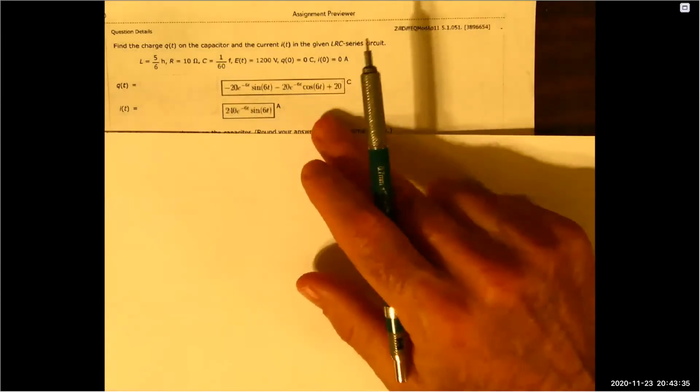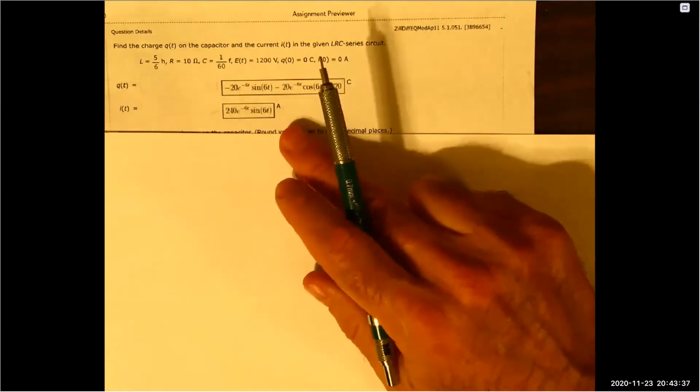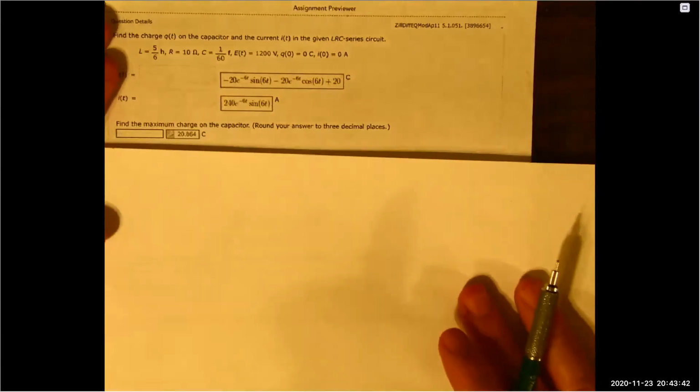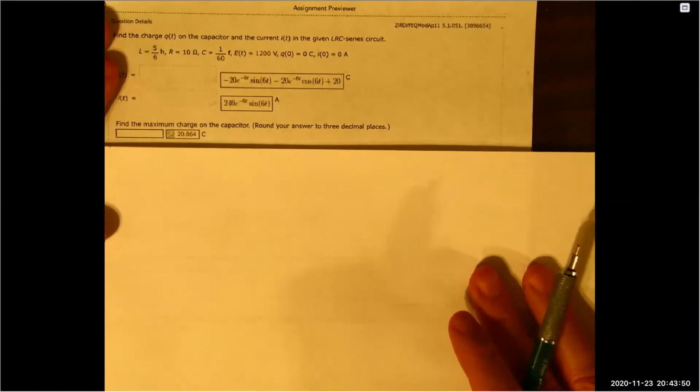And if we look at what we have here in WebAssign, you can see that we have the same answers for the charge and the current. And then we have the 20.864. That's going to be the maximum charge on the capacitor, rounded to 3 decimal places.